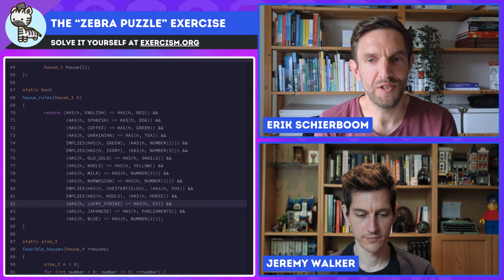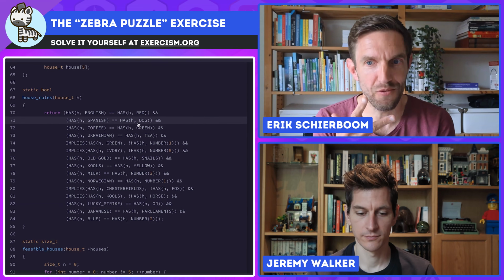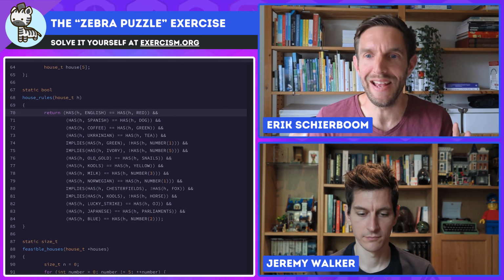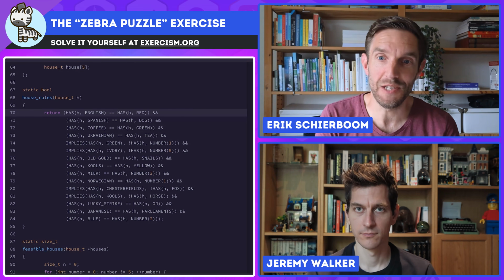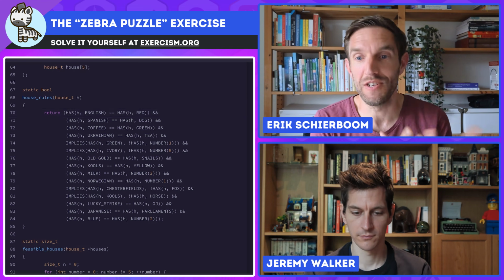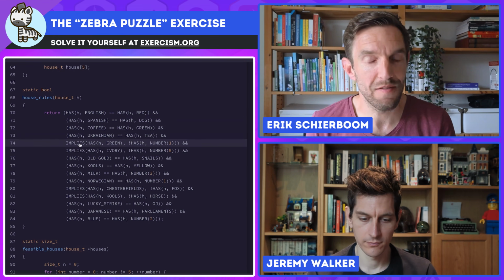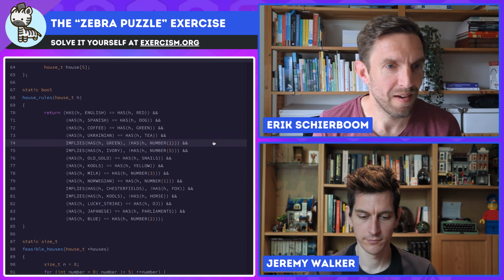So these are all the rules that apply to a single house. As I mentioned in the Prolog solution, we have 3 types of rules. Most of the rules you can just check if a house is valid, so whether or not it has an Englishman and it has the red color. So you just need a single house. But some of them were next to each other, so you have multiple houses. And there's a very good reason why this has been split in a separate function here.